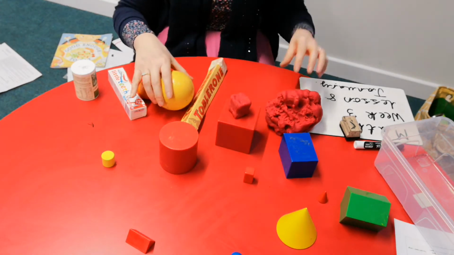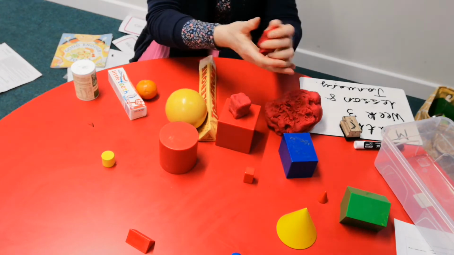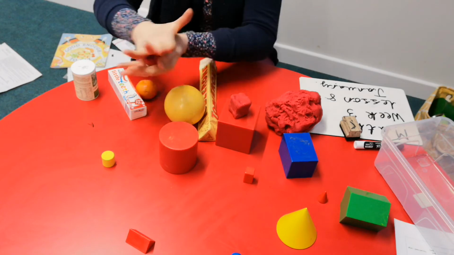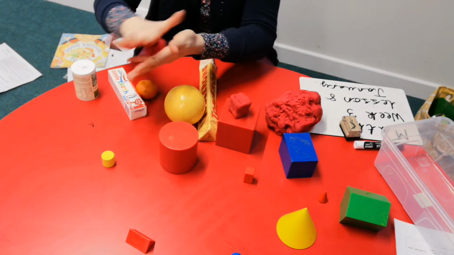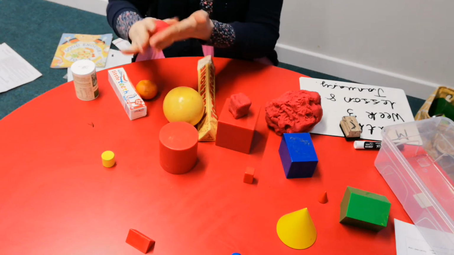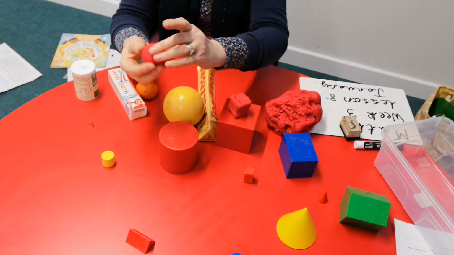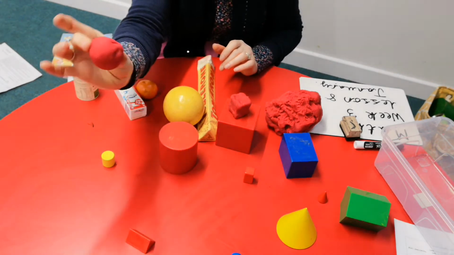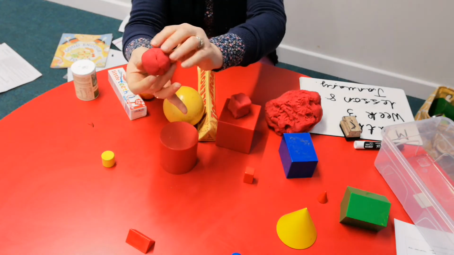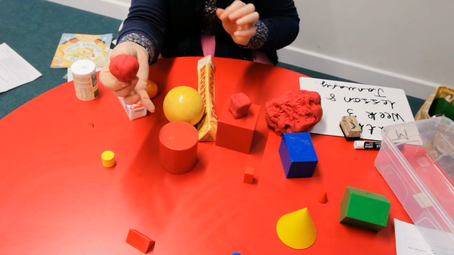Now we're going to have a go at making a sphere. Take a blob of your Play-Doh. Best way, I think, is to roll it in your hand because you're making a ball. I imagine you've probably made a ball with your Play-Doh or your clay before. When I feel like it's the shape of a ball, I'm going to stop, because that is my sphere. All curved all the way around, no flat faces, no edges, no pointy corners.